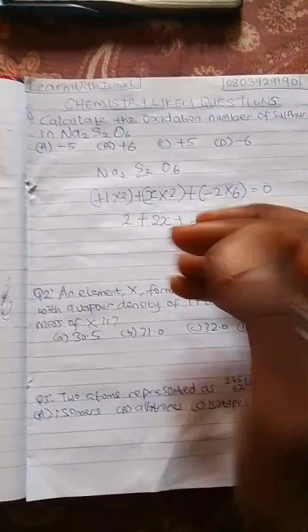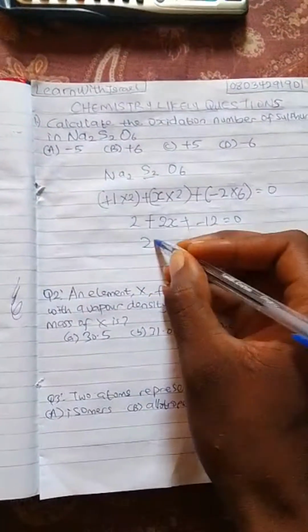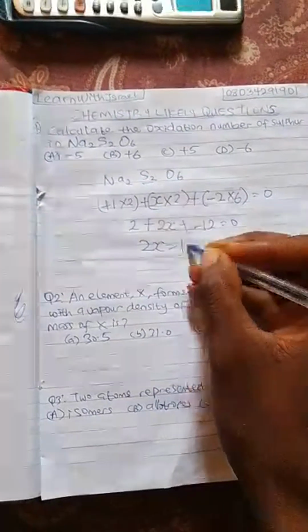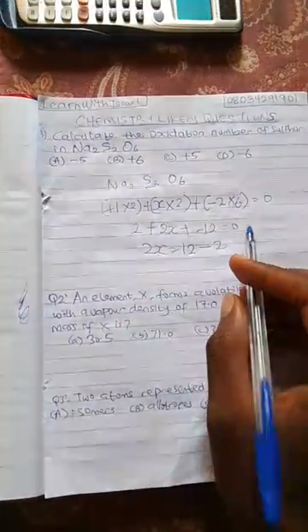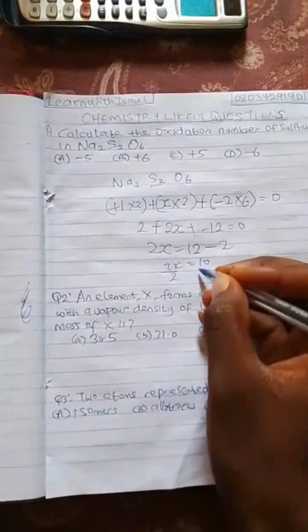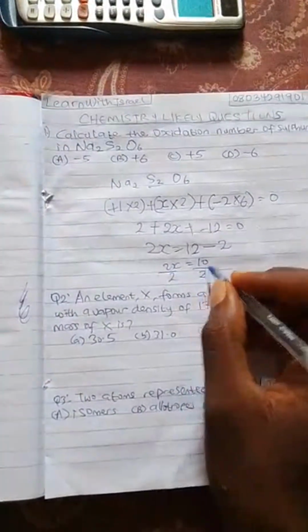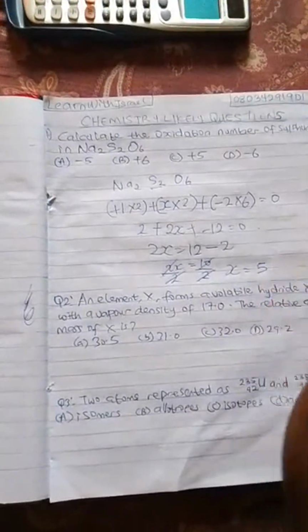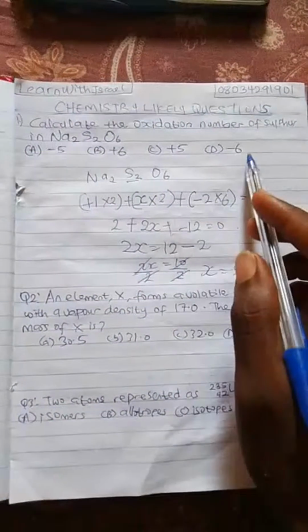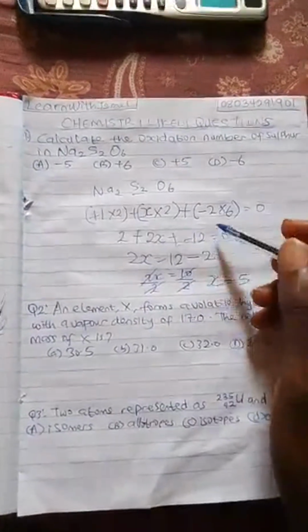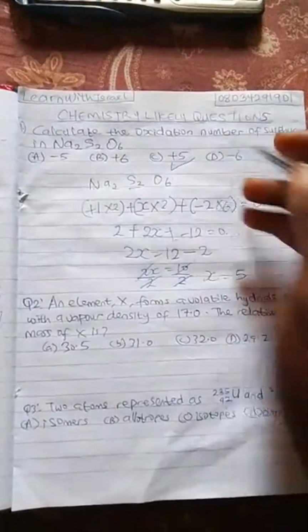So let's make 2x the subject of the formula. So 2x equals, let's take -12 to the other side, to the right hand side, that's 12 minus 2. When taking -12 to the other side, it will turn to +12. So 2x equals 10. Let's divide both sides by 2. 2 cancels 2, and 10 divided by 2 will give us 5. So x equals 5. So the oxidation number of sulfur in Na2S2O6 is 5. And we can find the option in option C, which is the appropriate answer.